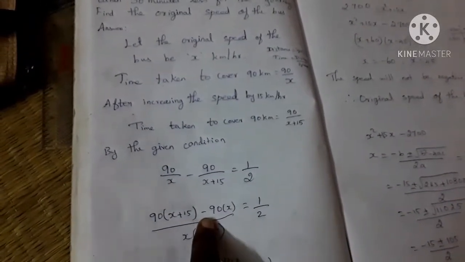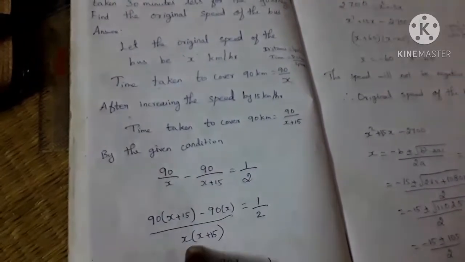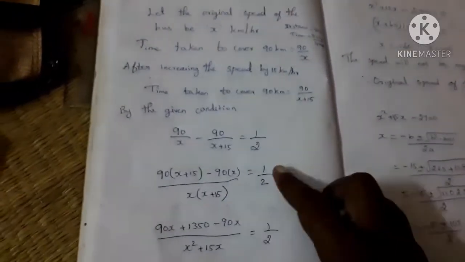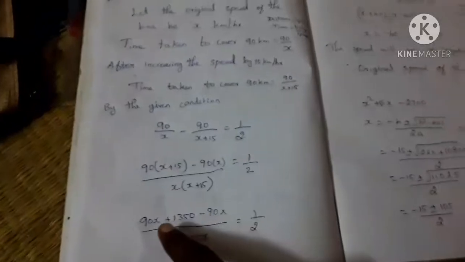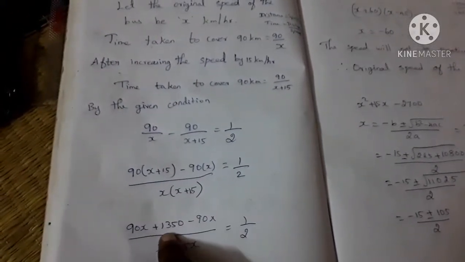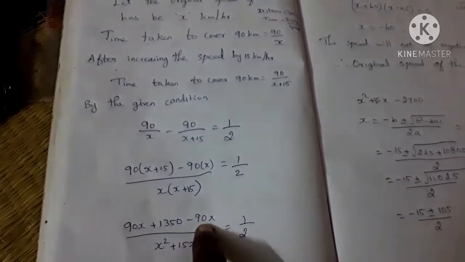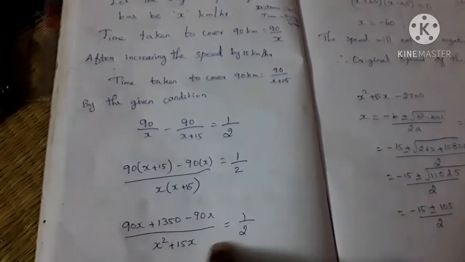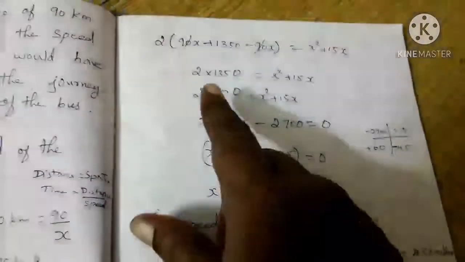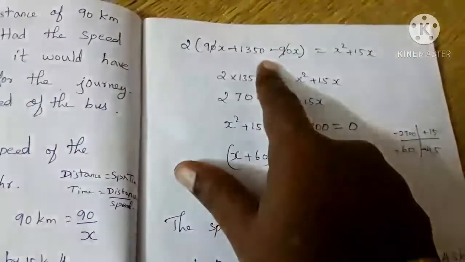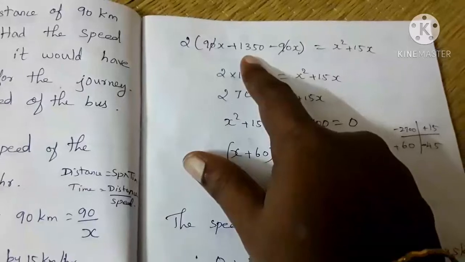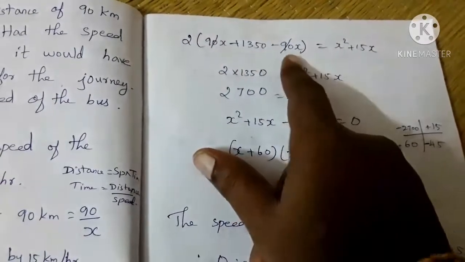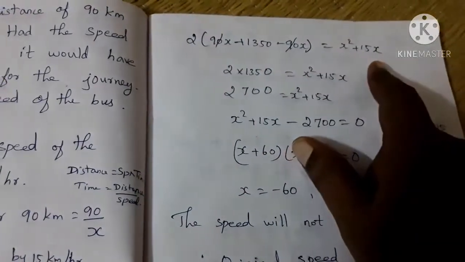90 of (x + 15) minus 90x, divided by x into (x + 15), is equal to 1 by 2. So 90x plus 90 into 15, 1350 minus 90x divided by x squared plus 15x equals 1 by 2. So 2 of (90x plus 1350 minus 90x) is equal to x squared plus 15x.